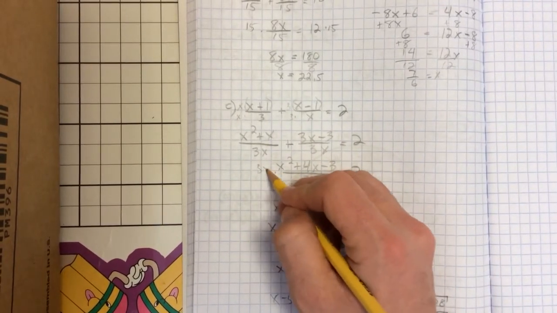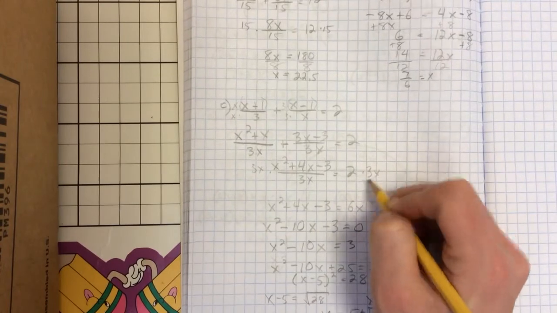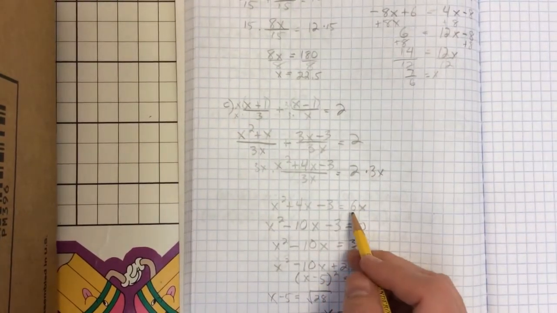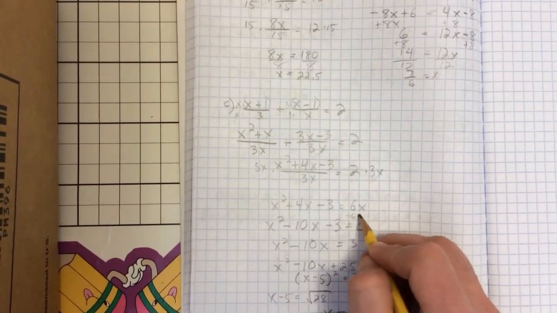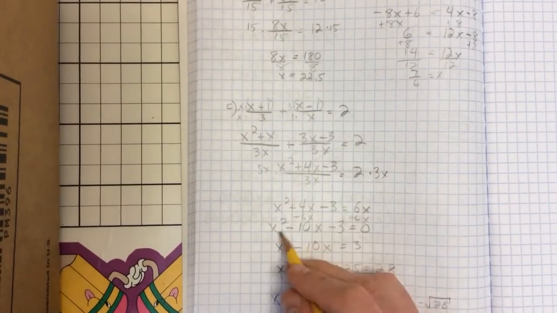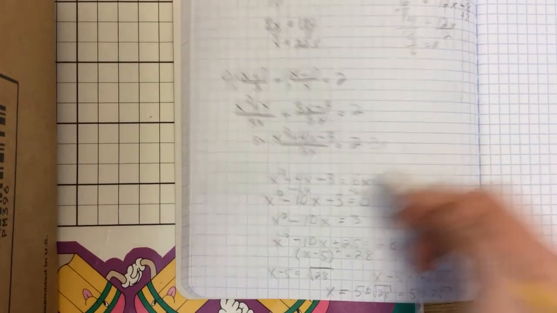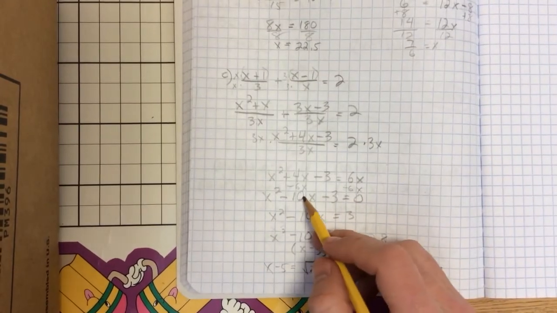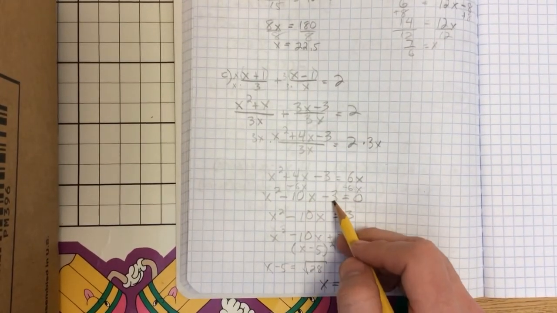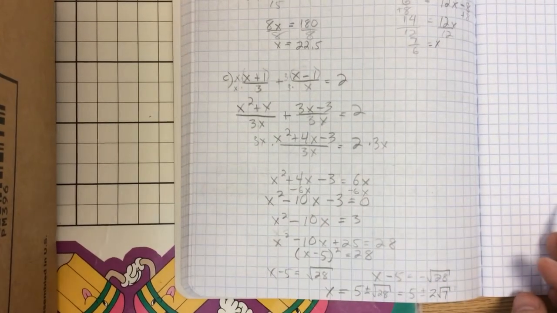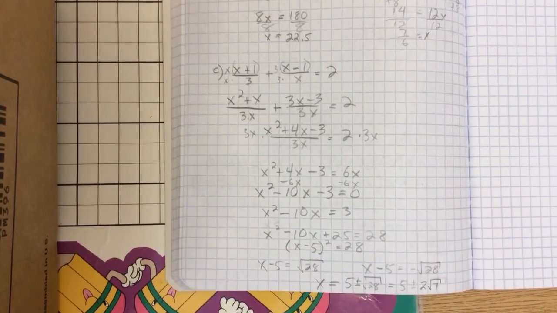Now we're going to multiply both sides by 3x, and we're going to get x squared plus 4x minus 3 equals 6x. Subtract 6x from both sides. Let's set it equal to 0. That's usually the starting position for solving a quadratic equation. Now, I can't think of anything that's going to multiply to negative 3 and add to negative 10, so I'm going to use completing the square.